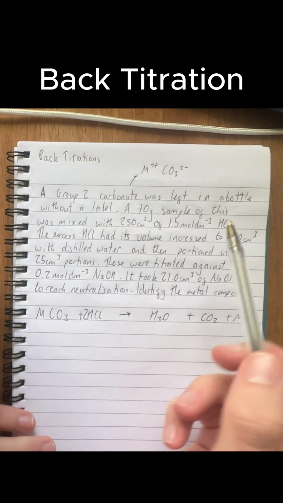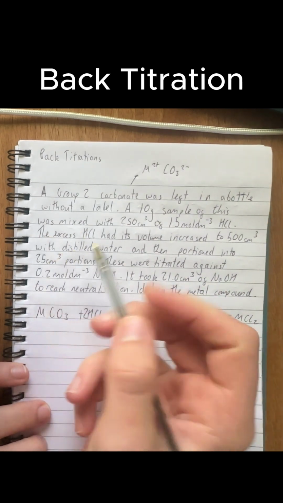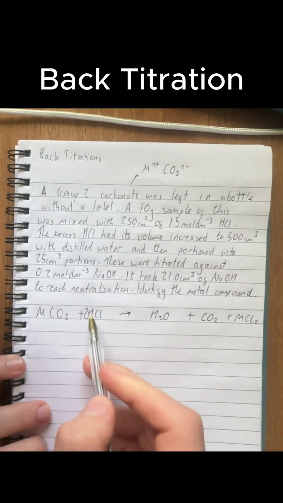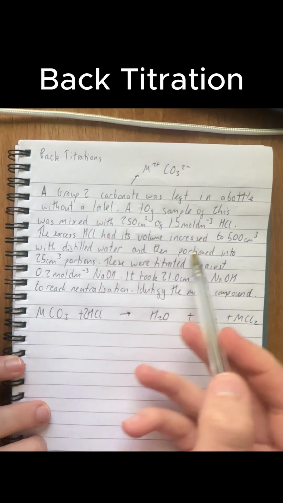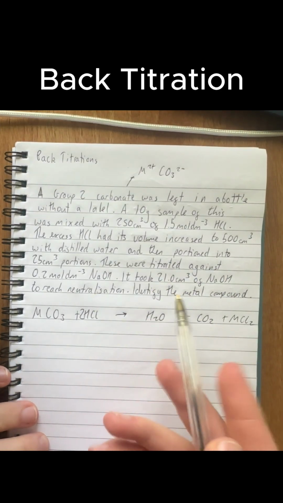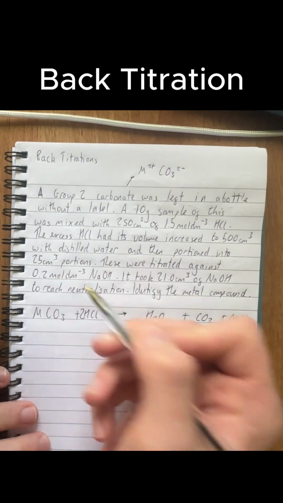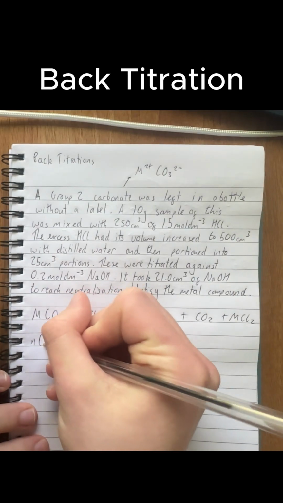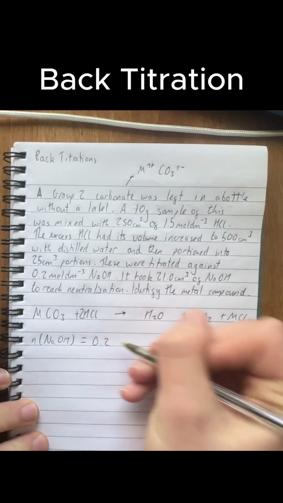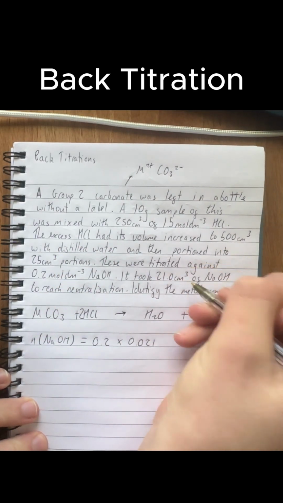But as you can see, the main bit about this is that this is the volume of HCl and it's excess. So we use too much HCl here, but this is useful because now that we know what the HCl is, we can work out the moles that have reacted. The way we can do this is by starting at the end. So we know it took 21 centimeters cubed of NaOH of this molar. So therefore we know the moles of NaOH are going to be equal to 0.2, which is the molar there, times by 0.021, which is this divided by 1,000.